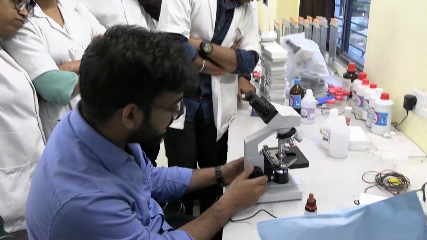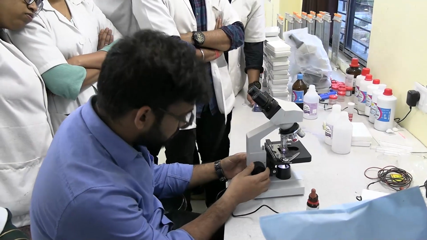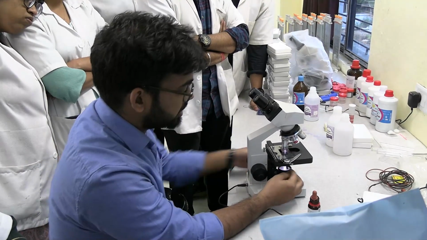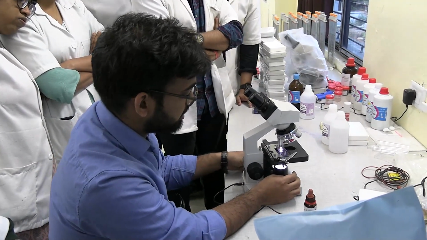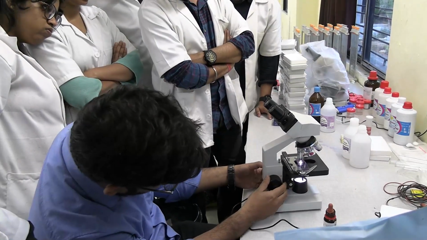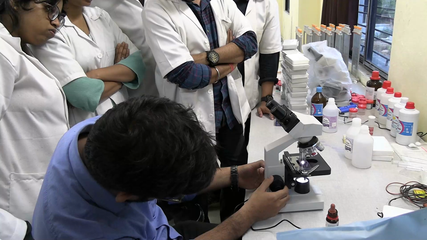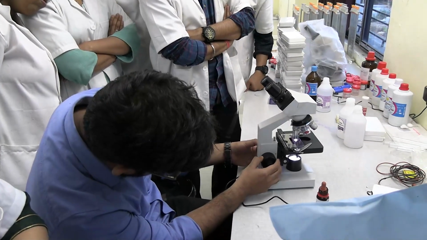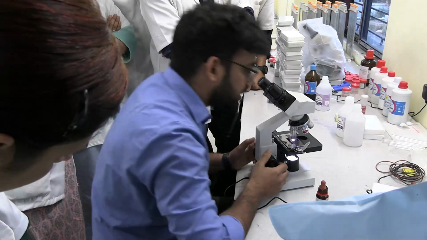How can you focus in 100x? First of all, by using the coarse adjustment, first open the diaphragm fully. Increase the light source, okay? We have fully increased it, and then by coarse adjustment you will make it touch. Okay, it has touched. Now slowly we will go.